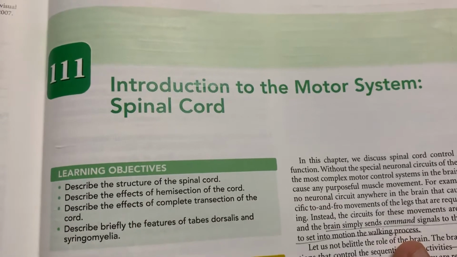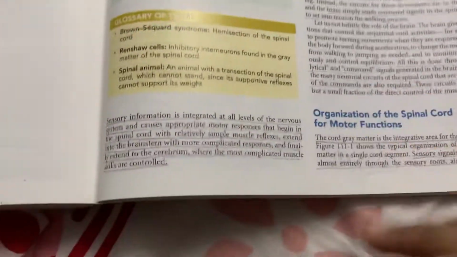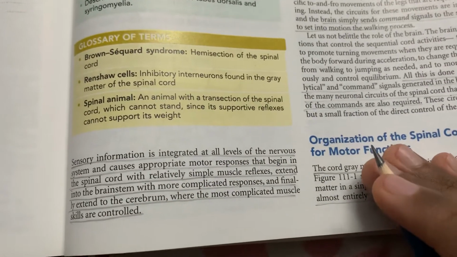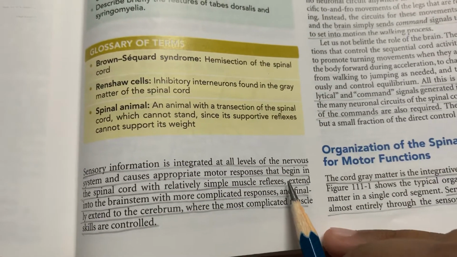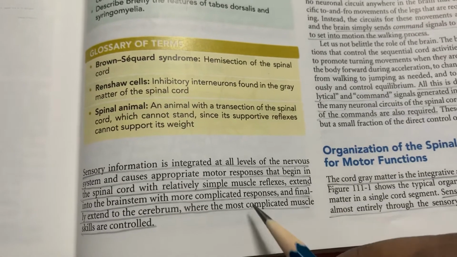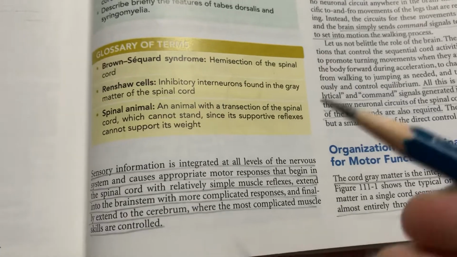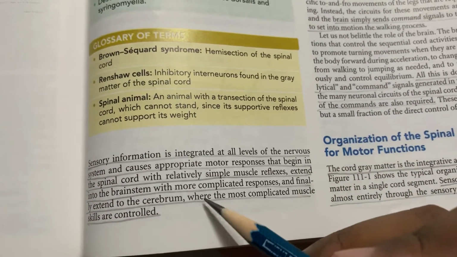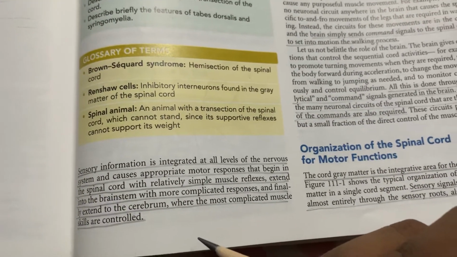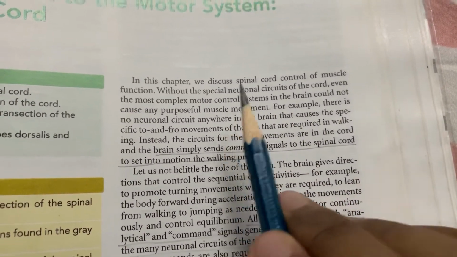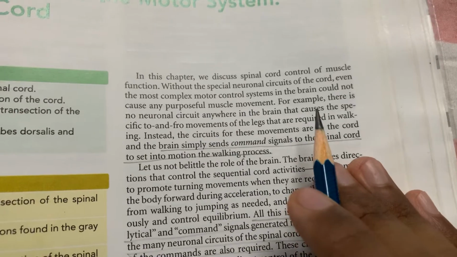Chapter 111, Introduction to the Motor System, that is the spinal cord. Sensory information is integrated at all levels of the nervous system, and it causes appropriate motor responses that begin in the spinal cord with relatively simple muscle reflexes, and then they extend into the brainstem with more complicated responses, and finally extend to the cerebrum where the most complicated muscle skills are controlled. In this chapter, we'll discuss the spinal cord control of muscle function.